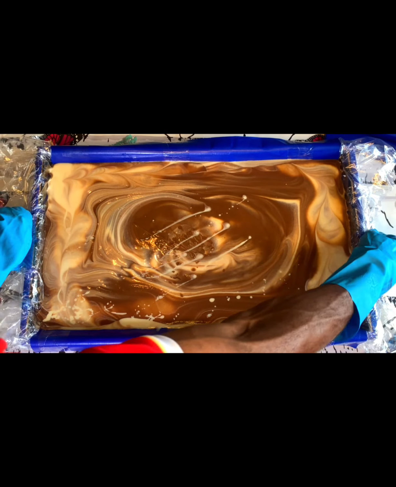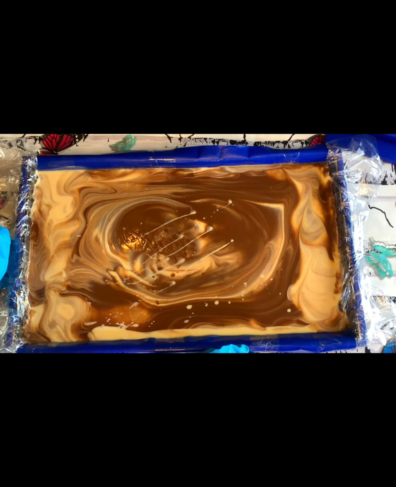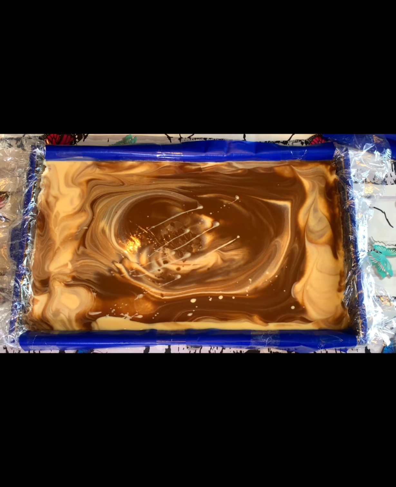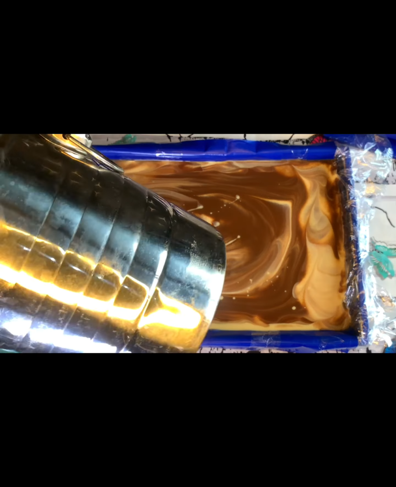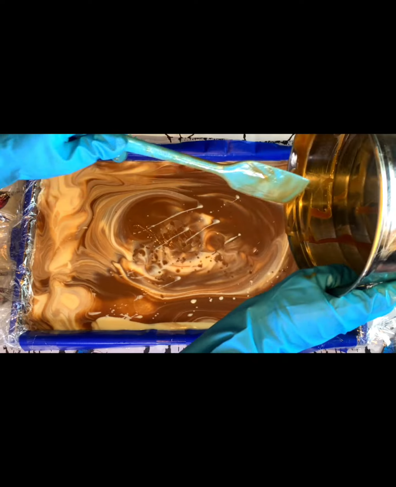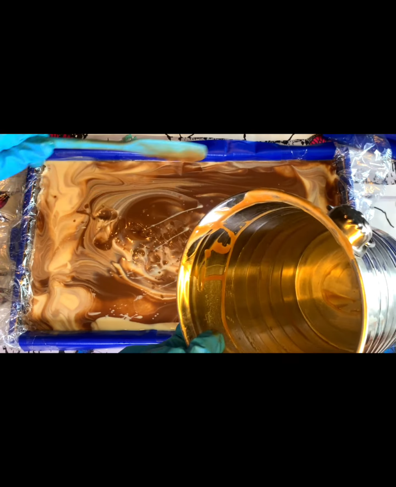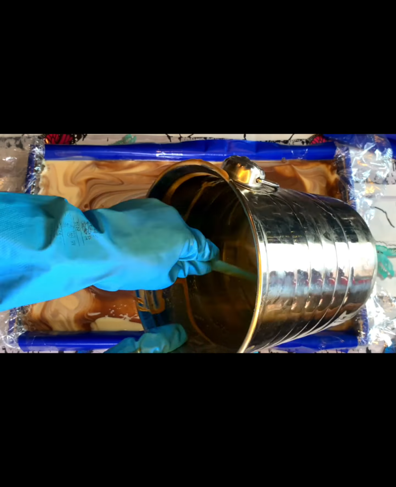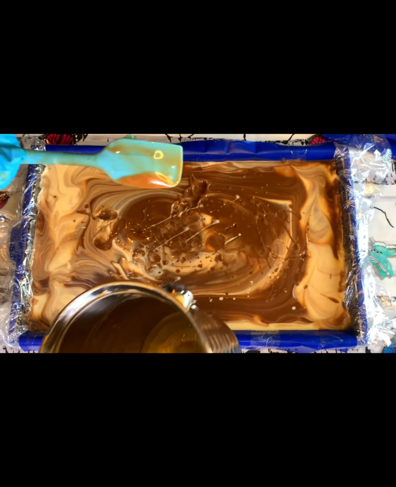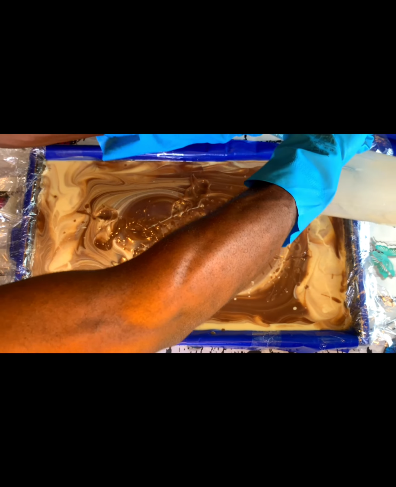This is one of the methods of soap making. This is called a swirl soap, where you can produce a colorful soap. It's actually called swirl soap making, where you make your soap look colorful and beautiful. It's termed as swirl soap making. This is a swirl soap that I'm producing.